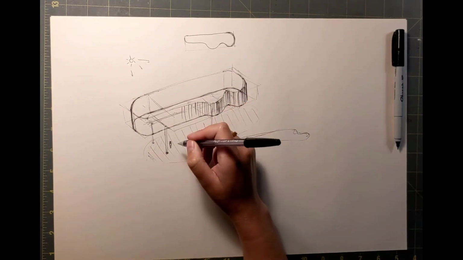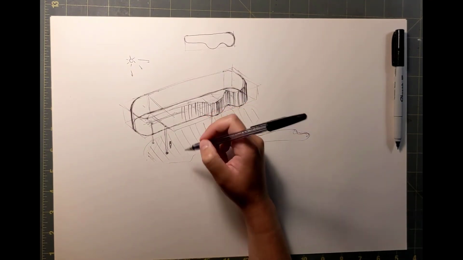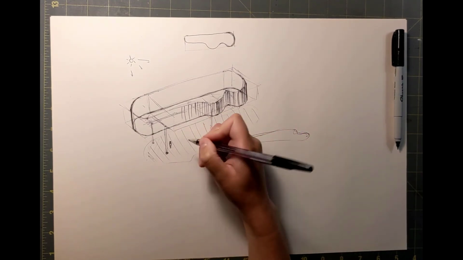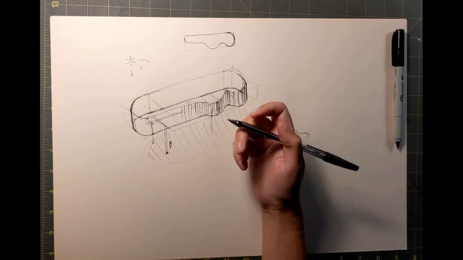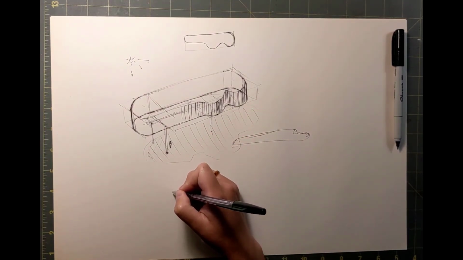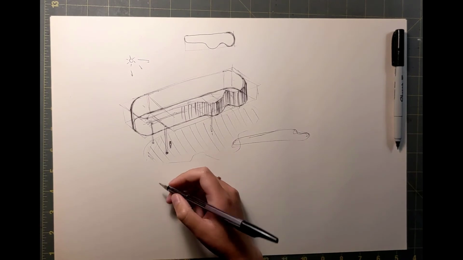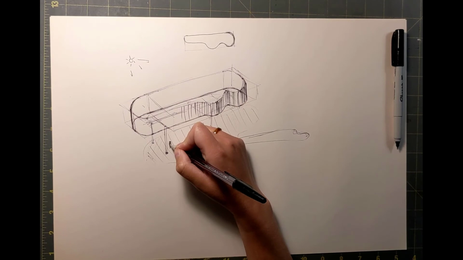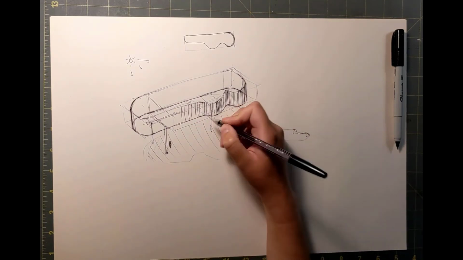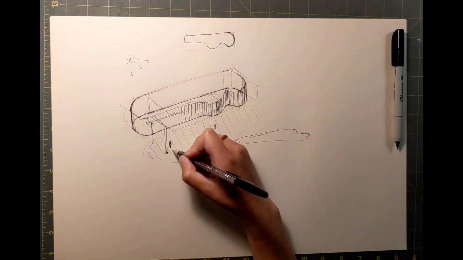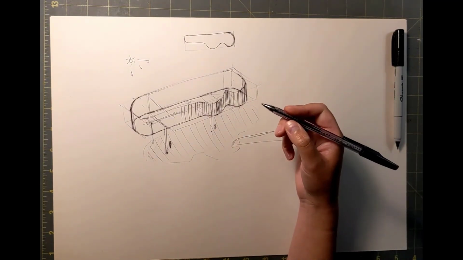If you are having trouble drawing people and you think it's inhibiting your sketches and you want to practice them later, but you just need to get them in your drawings for this project, never underestimate the power of a stick figure, right? This guy is kind of nice. He's got a little form to him, but you know, that shows scale just as well as that does.